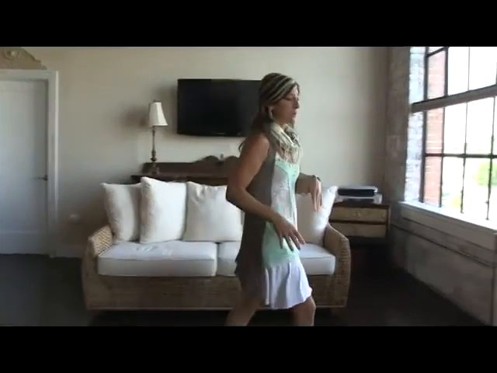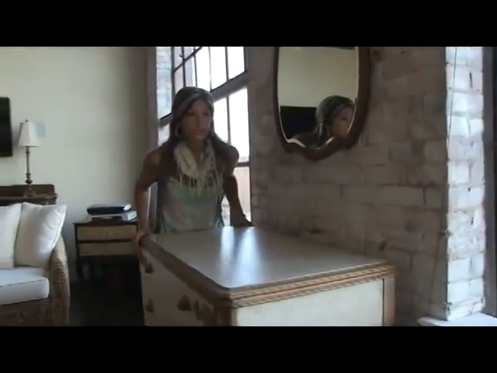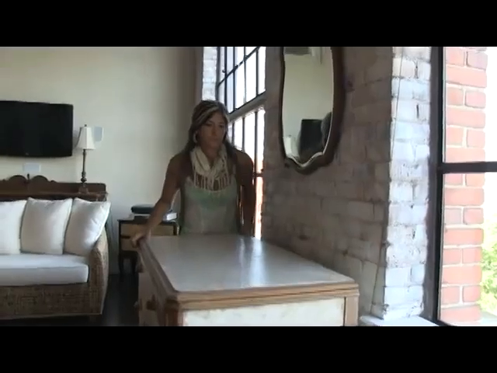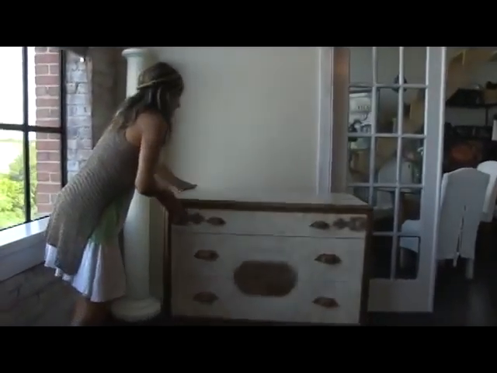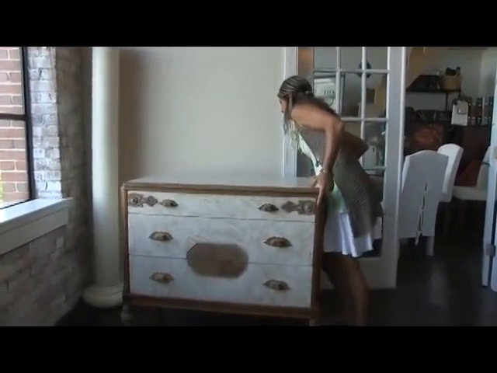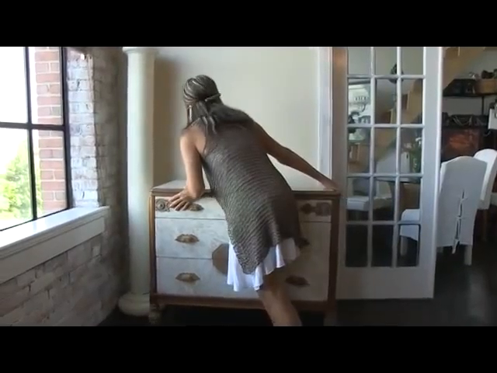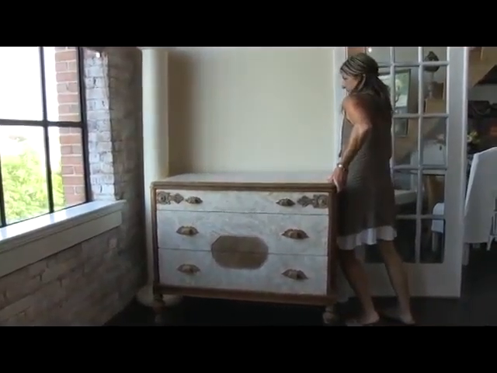So what I'm going to do now is I'm going to move this chest of drawers over to the corner so I can utilize this behind my writing desk. Fits there nicely.